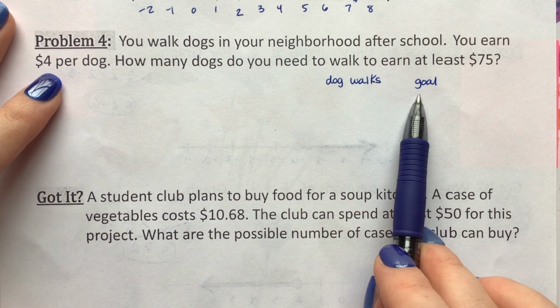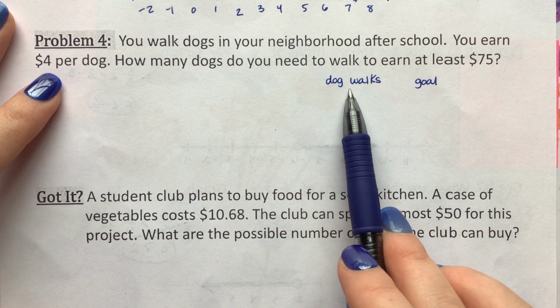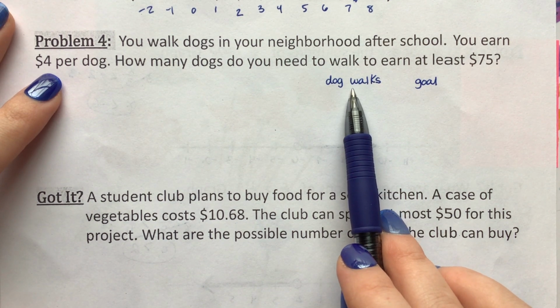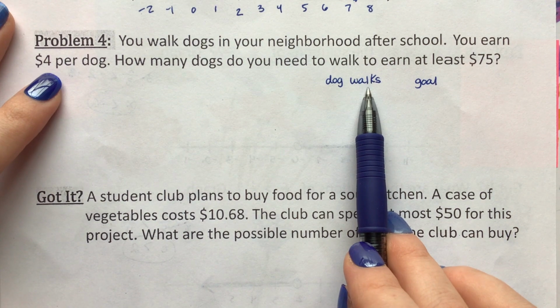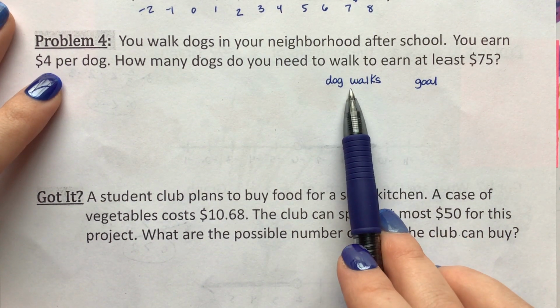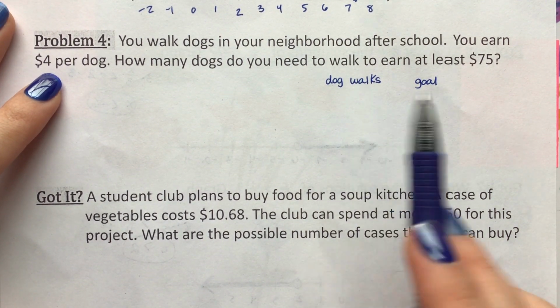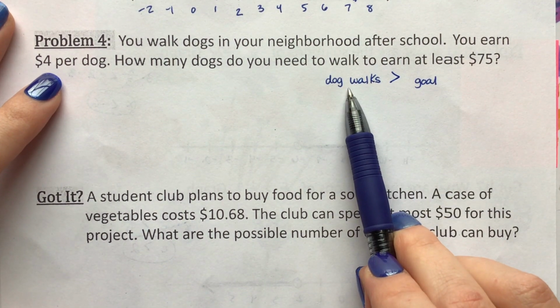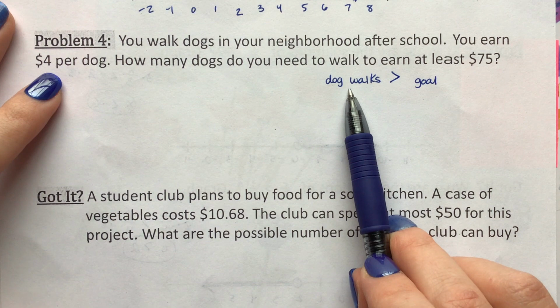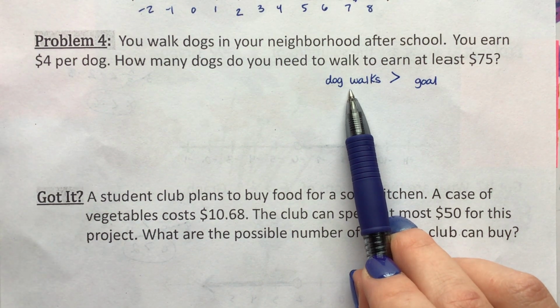Next, I want to consider, do I want the amount of money that I earn, based off of dog walks, to be more or less than my goal? Do I want it to exceed my goal? Yes, I do. I want the amount of dogs that I walk to be more in order for me to earn more money.